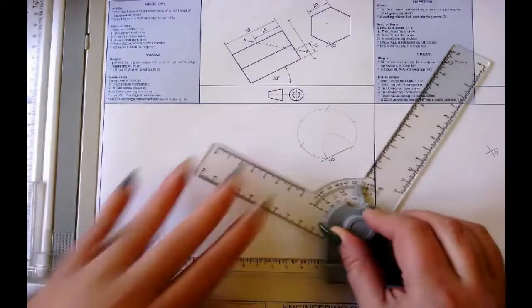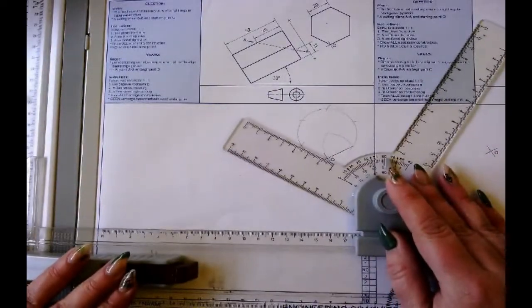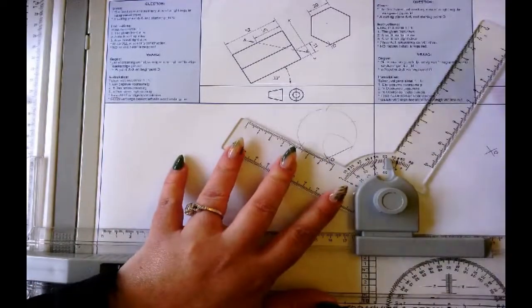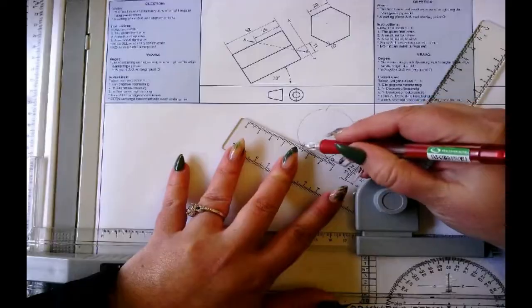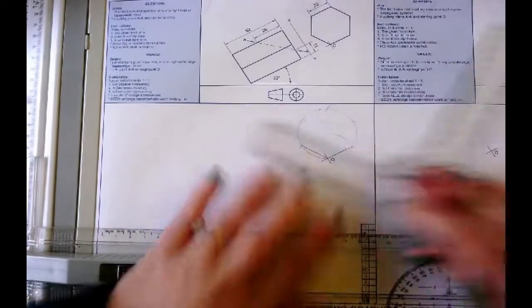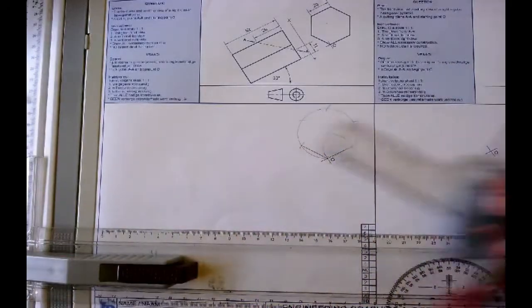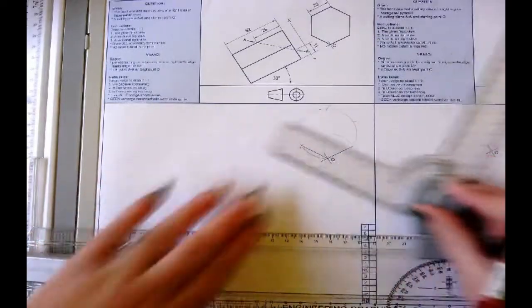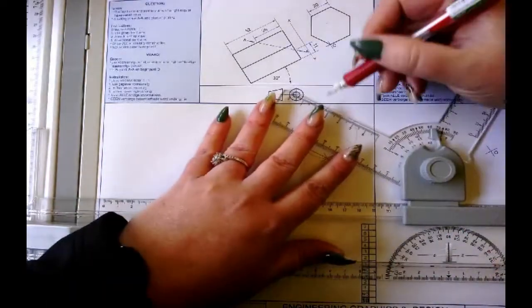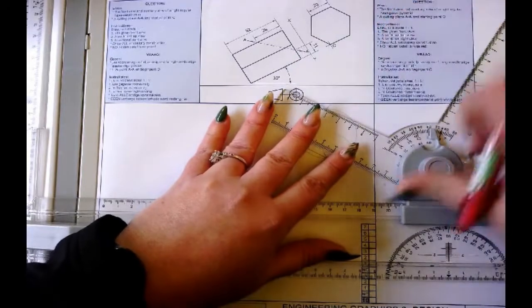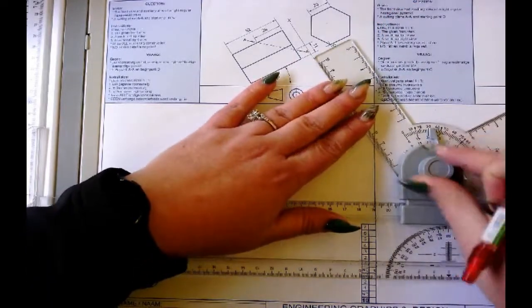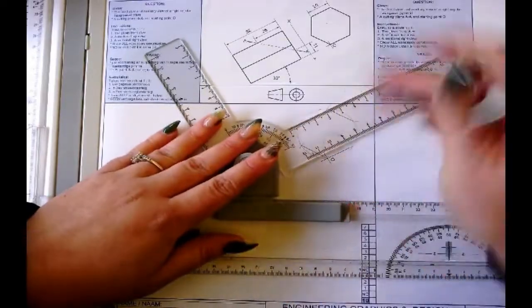So what I'm going to do now is, you will see when I set my set square to a 30-degree angle on this side, it lines up with those scribes that I just scribed. Do you see that? So there's my angle there. And then also here I can connect these points and it will be on a 30-degree angle. And then a 30-degree angle to the other side.